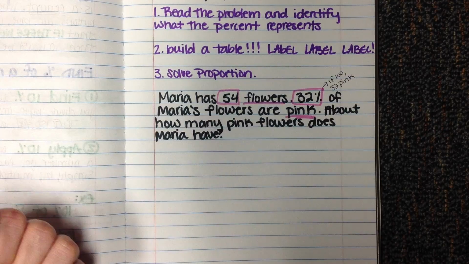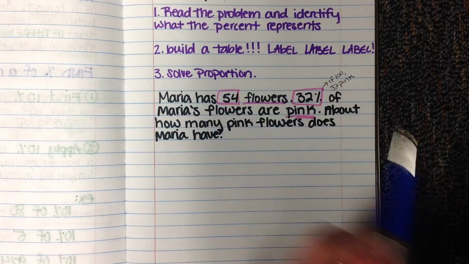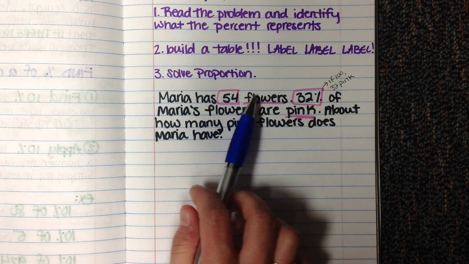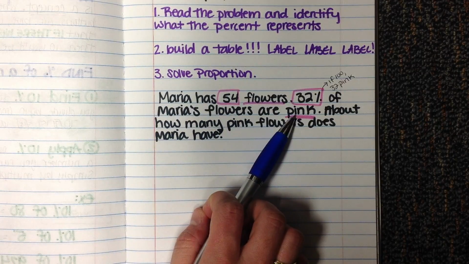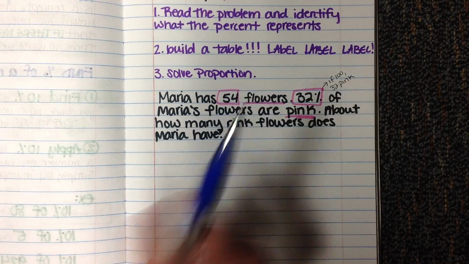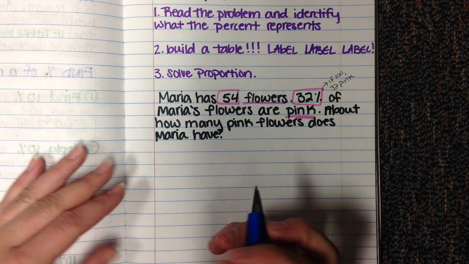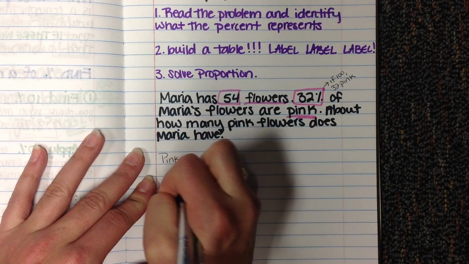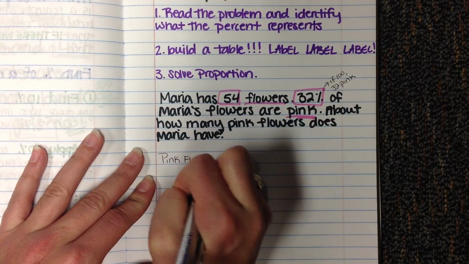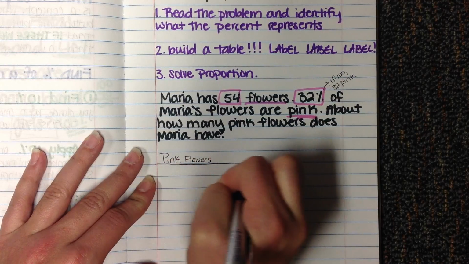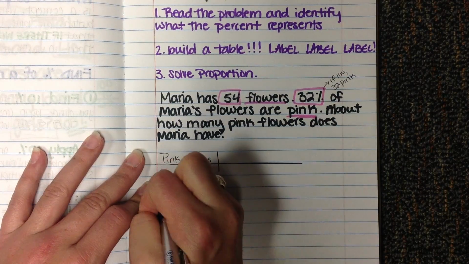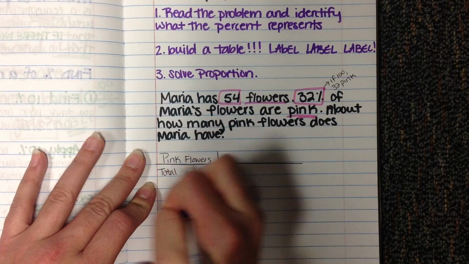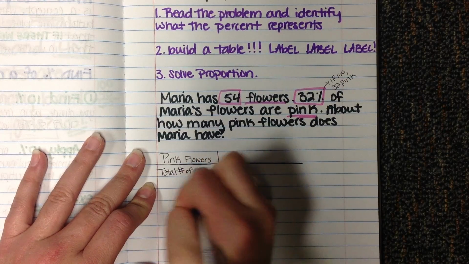So now I'm going to build myself a table. I'm comparing 2 things here. I'm comparing pink flowers to all my flowers. So here in my table, I'm comparing pink flowers to the total number of flowers.